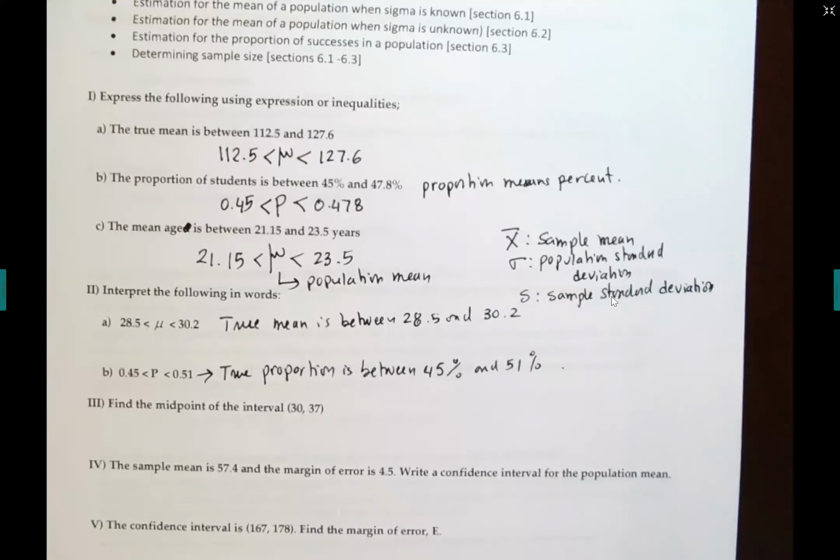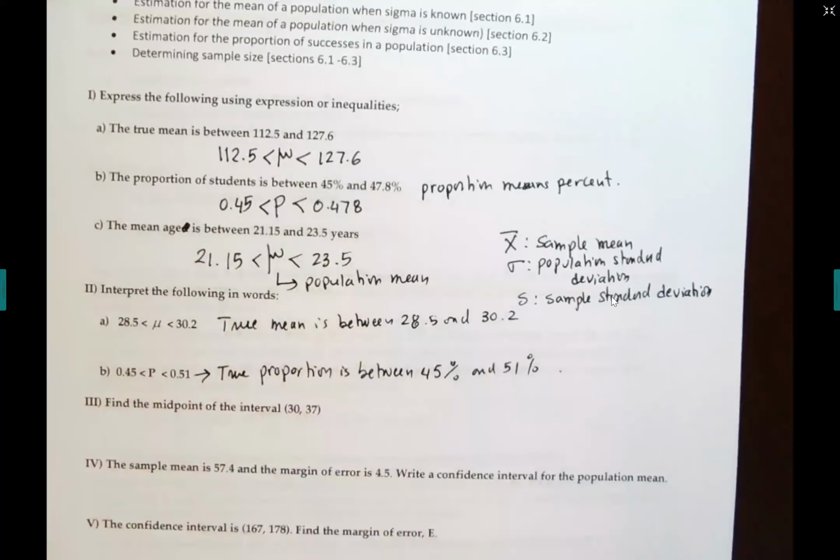True proportion is the same thing. The true proportion or the true mean is just the proportion or mean, but sometimes you see the word true just to tell you it's a population proportion. So true means it comes from the population.